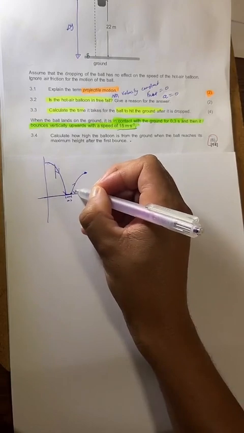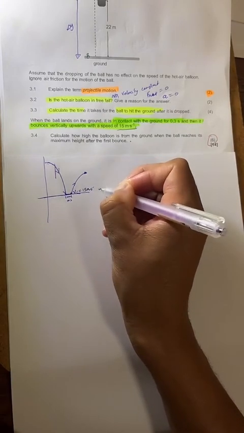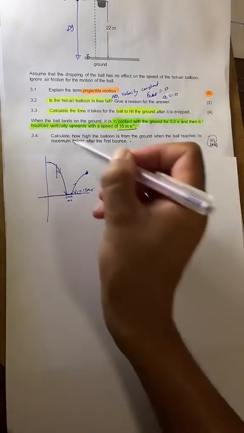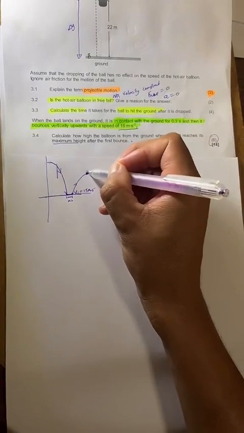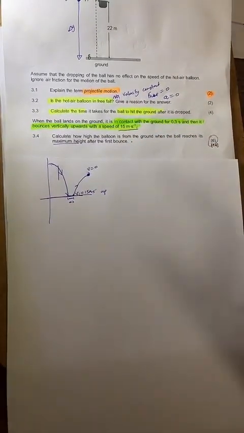The velocity here, which is VI, will be 15 meters per second up. And the velocity here at maximum height, because they talked about the maximum height of the ball, is always 0. Always at maximum height, the velocity of the object is 0.